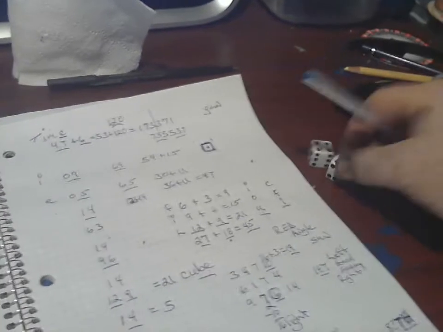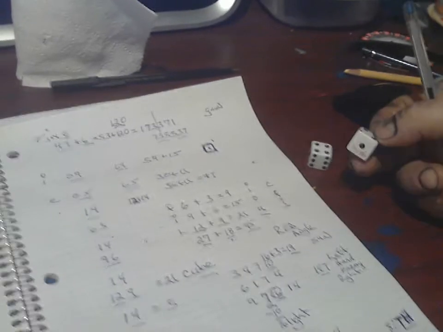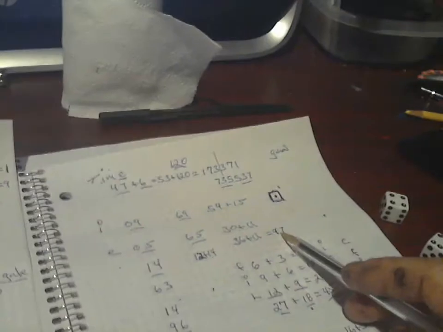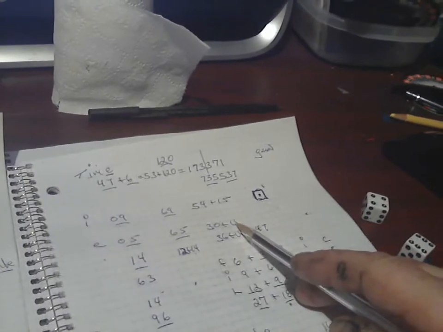So we're going to put these dice away right now. 6 is the only one that gets 1. 6 and 1 is 7. So now we're going to come down and we're going to do this. I equals 69. E equals 0565 equals 47 back to time. E goes back to time. 7 by 4 is the rotation of the moon. 7 and 4 is your 11.